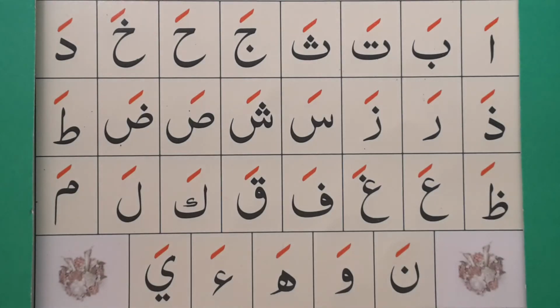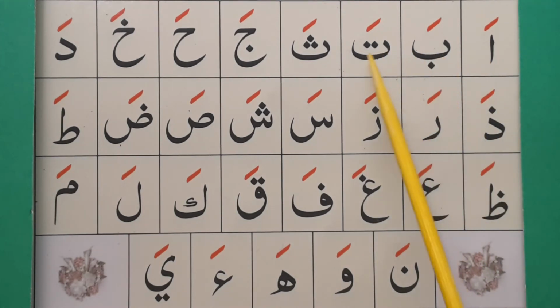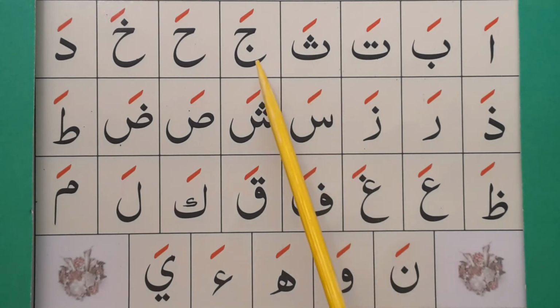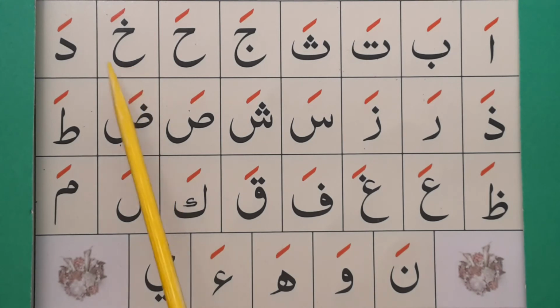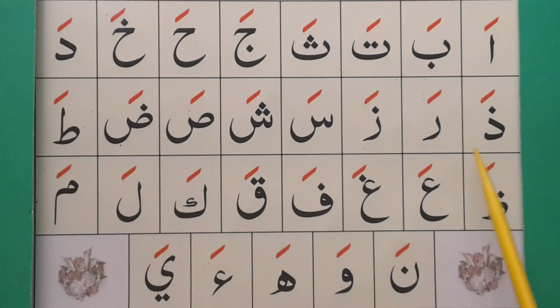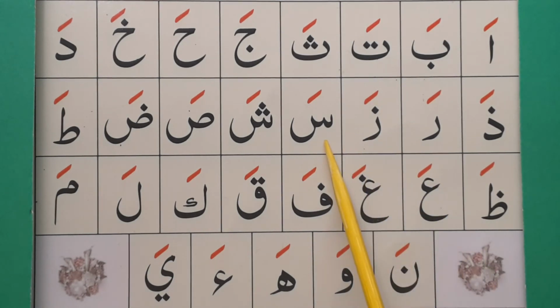Now we'll put fatta in each one of these letters. Alif fatta a, ba fatta ba, ta fatta ta, sa fatta sa, jim fatta ja, ha fatta ha, kha fatta kha, dal fatta da, zal fatta za, ra fatta ra, za fatta za, sin fatta sa, shin fatta sha.